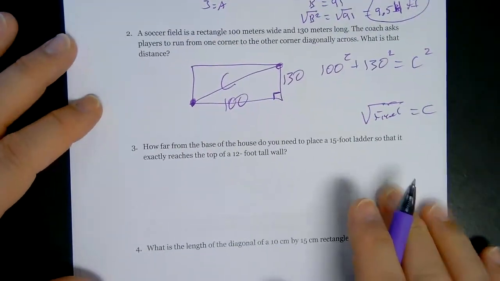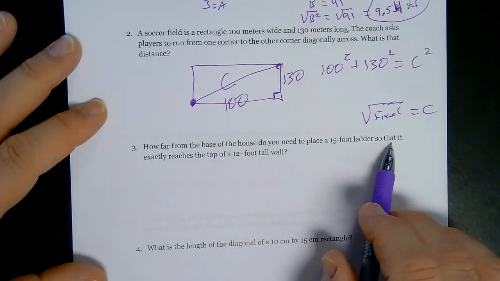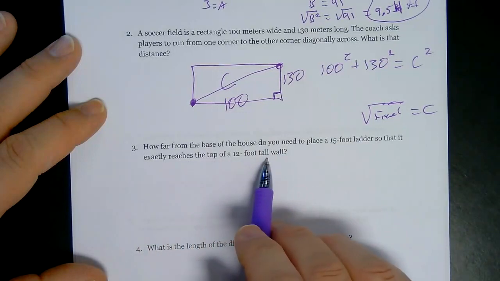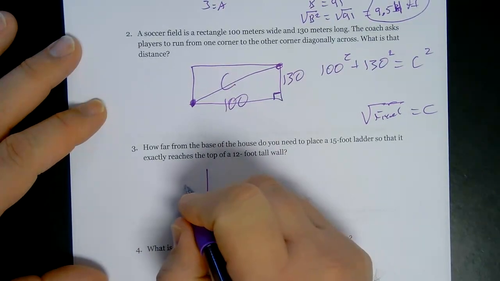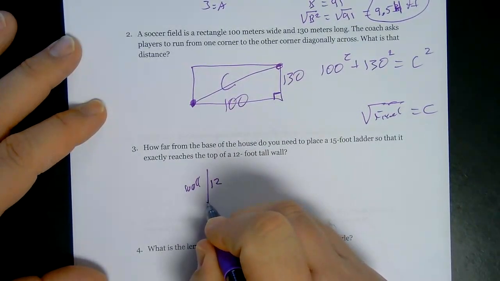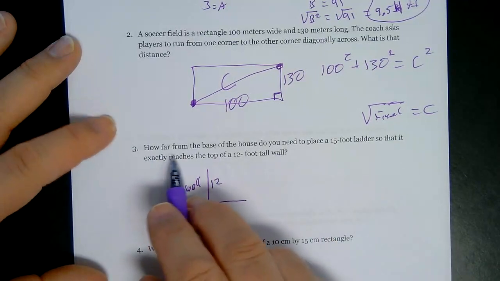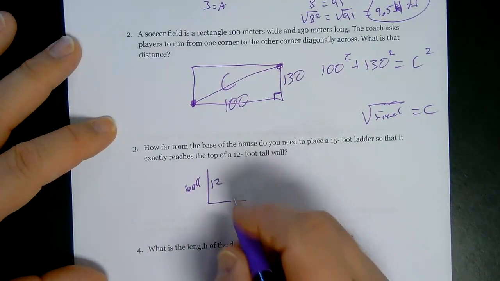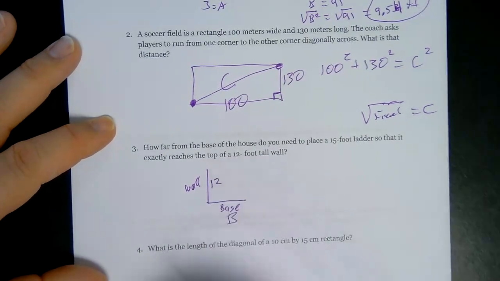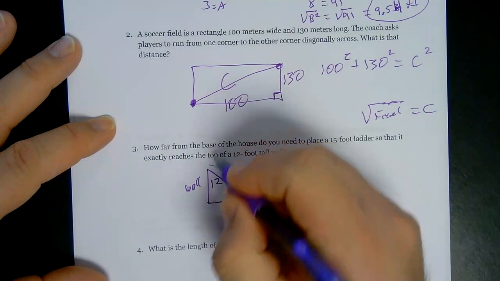Alright, number 3. How far from the base of the house do you need to place a 15-foot long, it's another ladder question, so that it reaches the top of a 12-foot tall wall. So this is my wall. We know it is 12 foot tall. The ladder, for safety measures, has to be away from the wall. So how far from the base of the house do you need to place the ladder? So this is the base down here. So we'll just call that B for base. And this will be my ladder then.